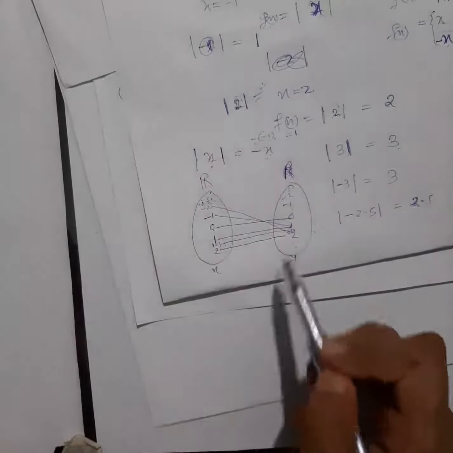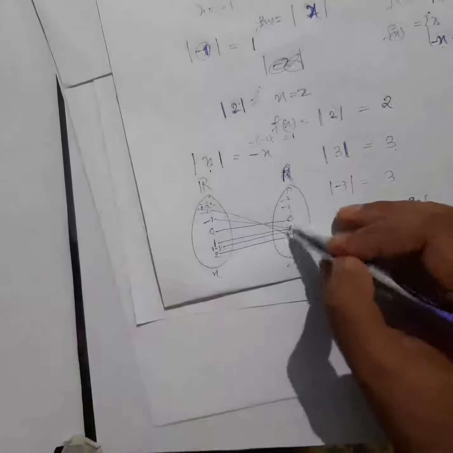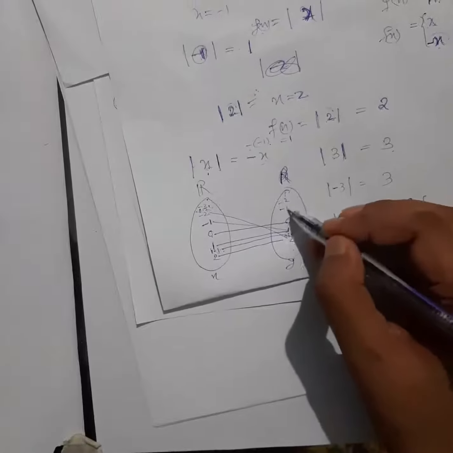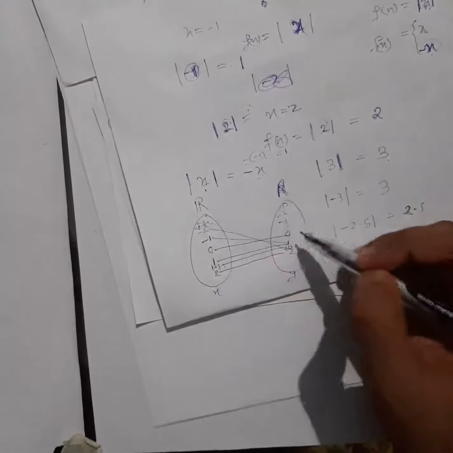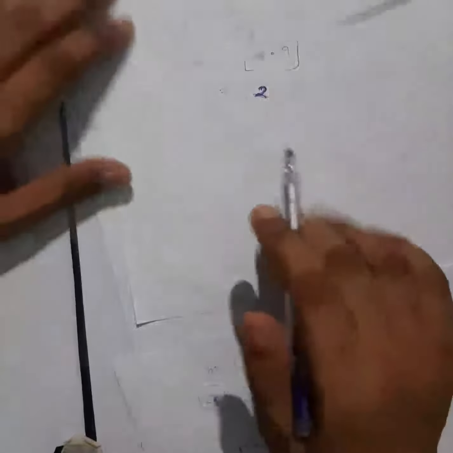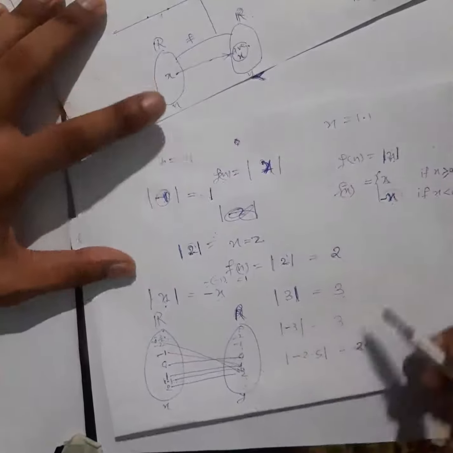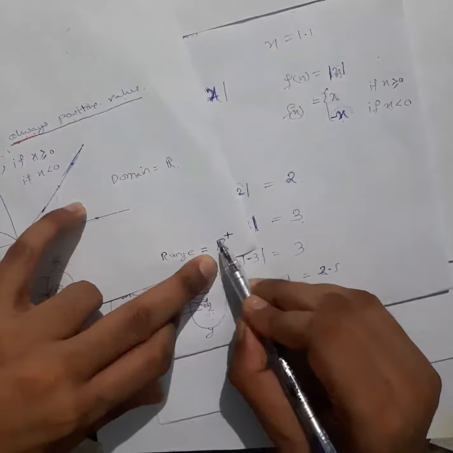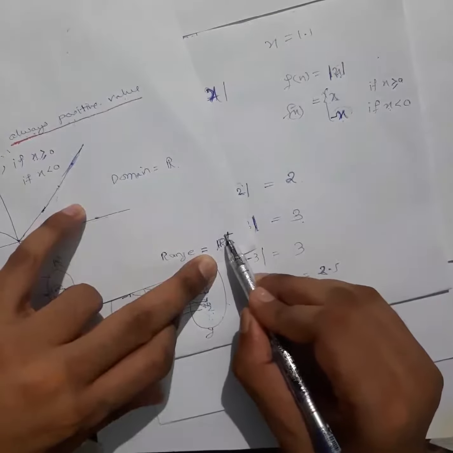Now if I ask you what your range is, the range is what? All the images, right? The collection of images. So the image will be from 0 to infinity, but negative numbers will not be your image. Image means the y value only, right? Will you get a negative y value here? Obviously no. The y value will never be negative, it will be only positive. So the range will be the positive real numbers. We can write positive real numbers like this also: R for real numbers, then we put a positive sign here.